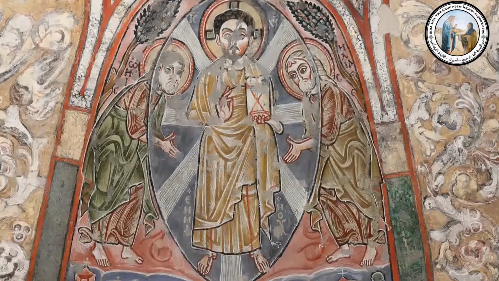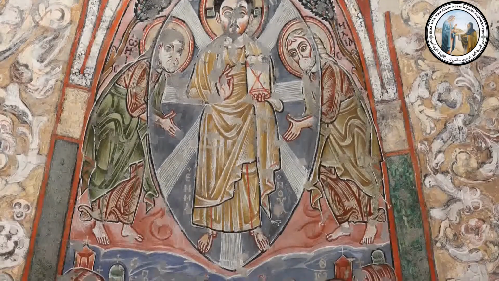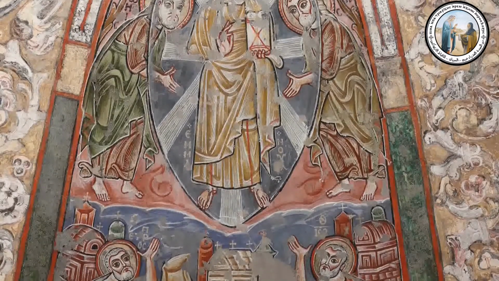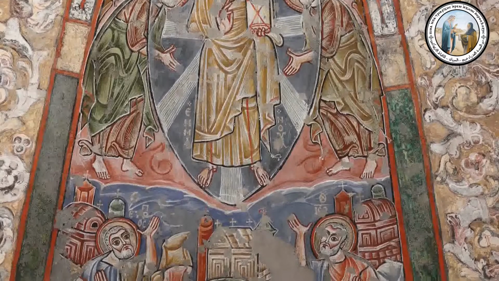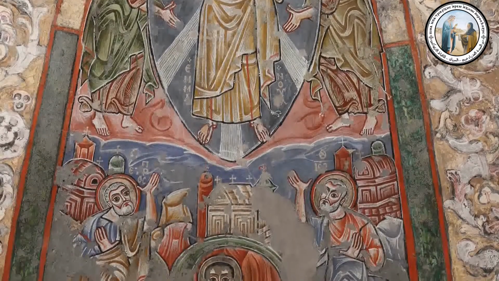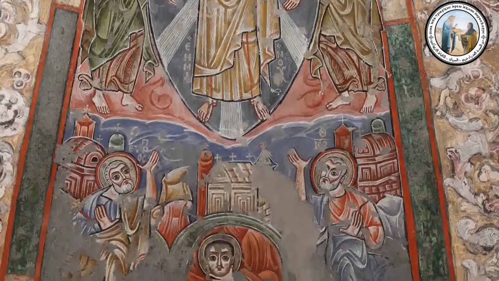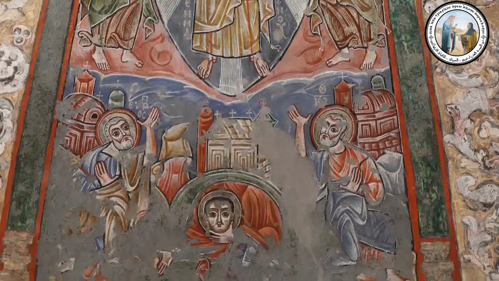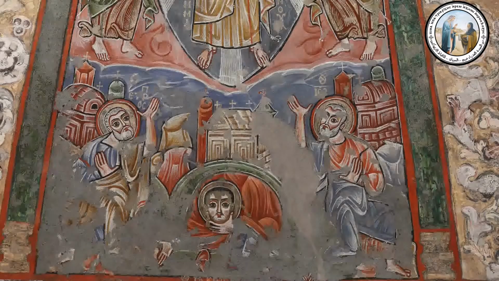At the bottom are the three disciples, Peter, James and John. Peter is to the left, James under Christ's feet, and John to the right. As Peter and John lift their hands, they depict the character of James under Christ's feet. In the background there are some buildings and houses with towers attached to crosses.